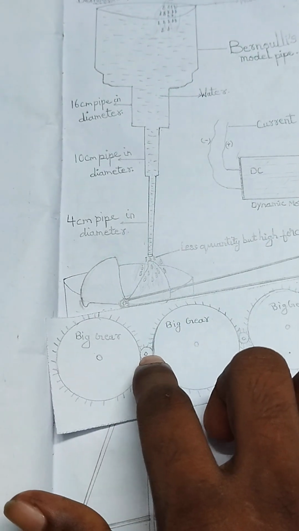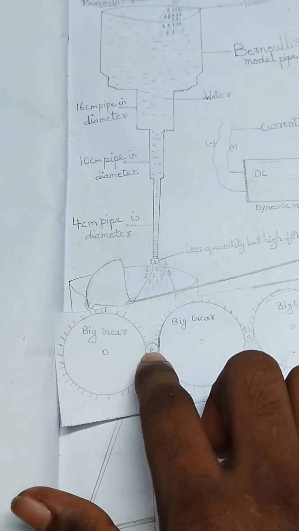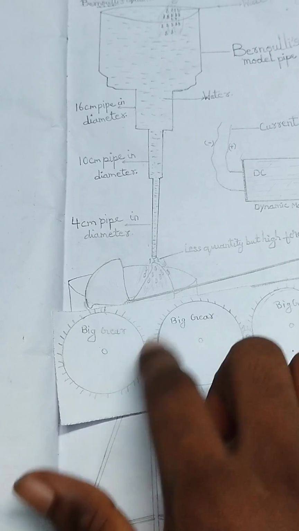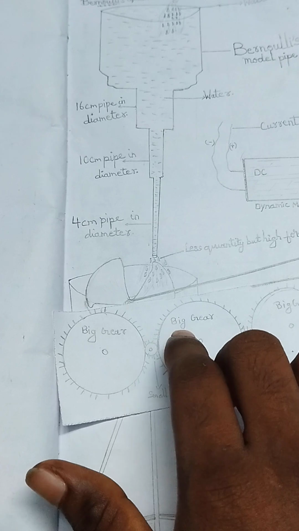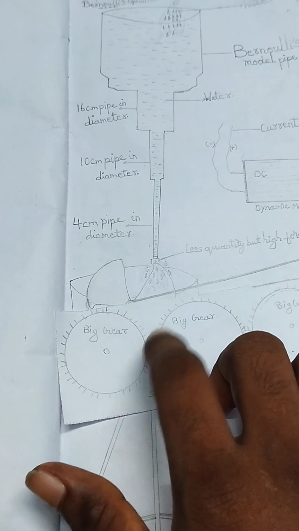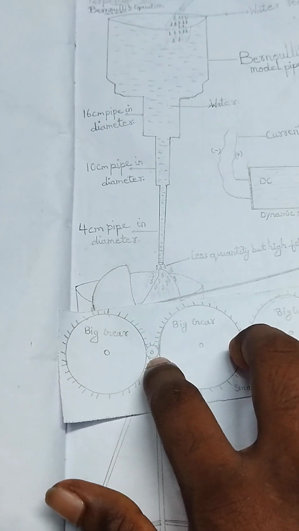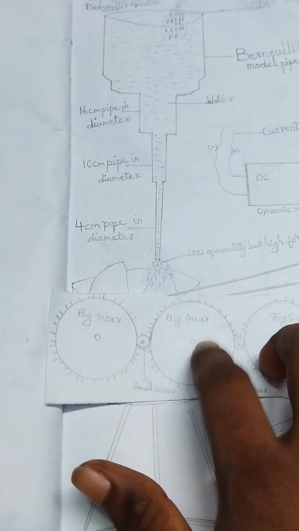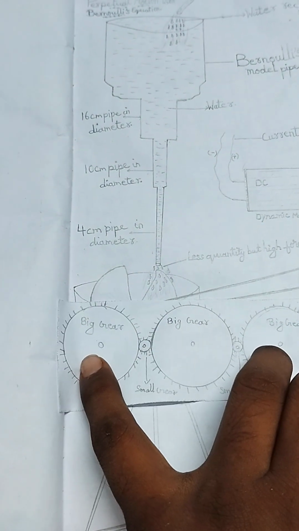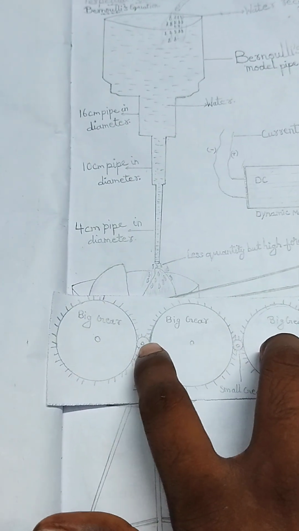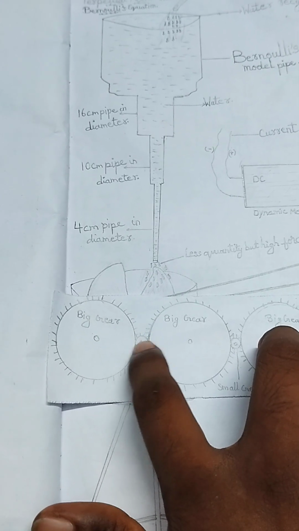Then the small one rotates the big one. The small one will get more power, and to rotate, it will get more power with speed. So the speed will increase. Now, when this rotates the bigger one, the bigger one will rotate even faster than the previous one, because the smaller one has increased the rotation.